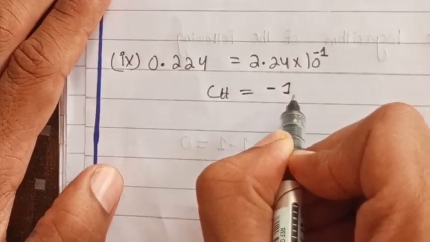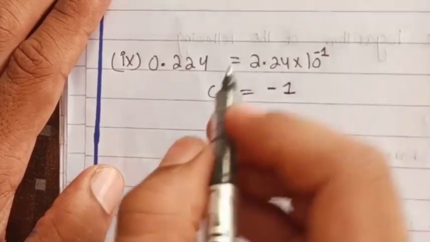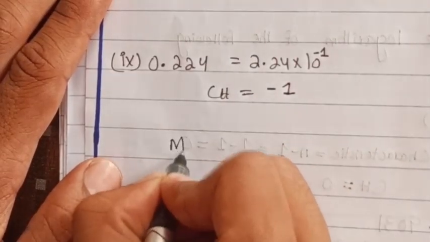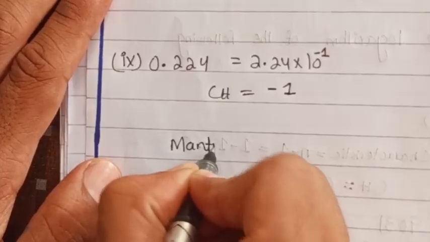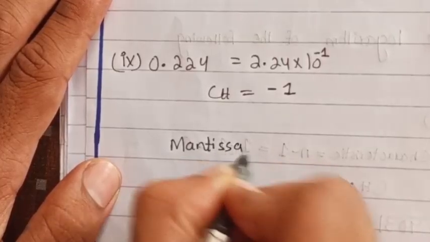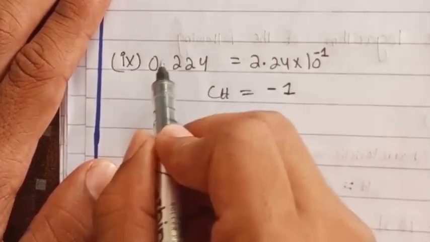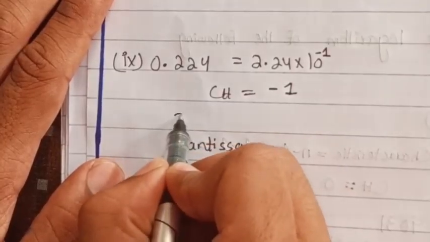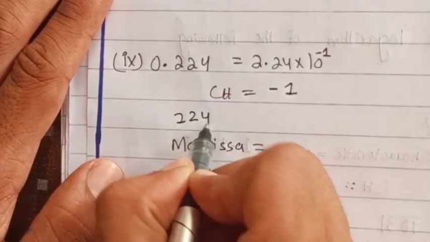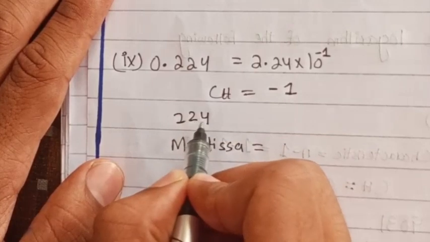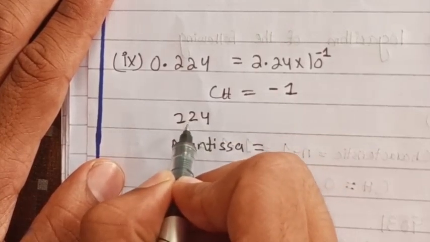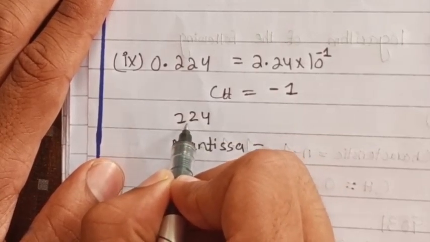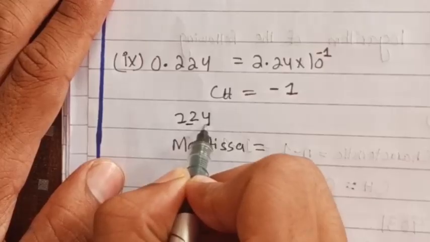So my exponent is minus 1. Now for finding out the mantissa, you will ignore the decimal point, so you will make it 224. You are supposed to find out the value of 22 in column 4.